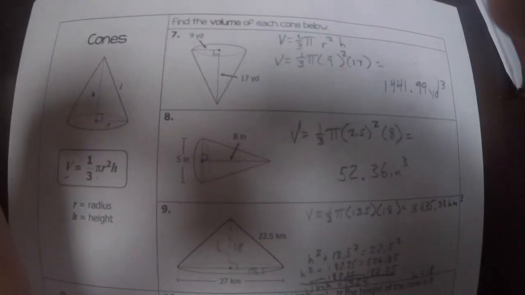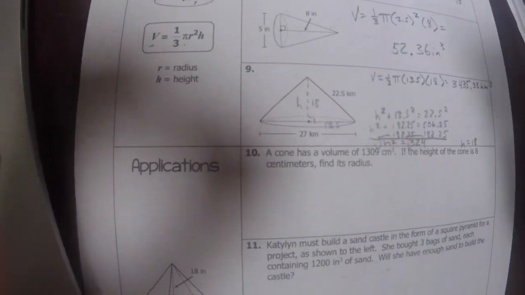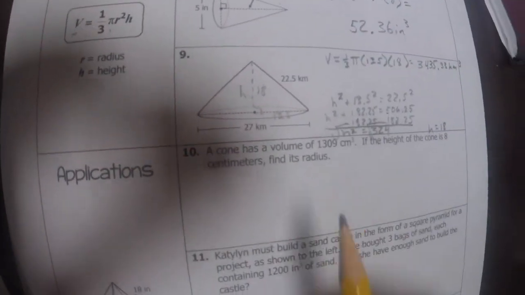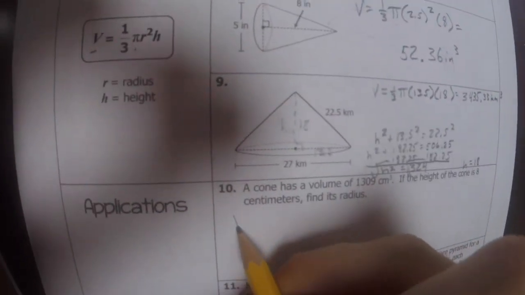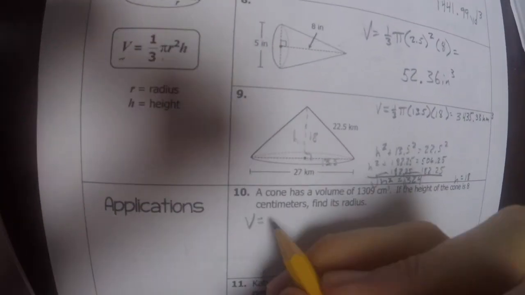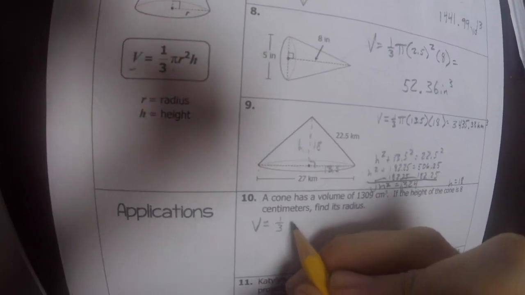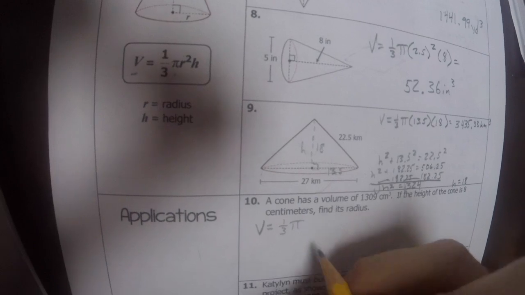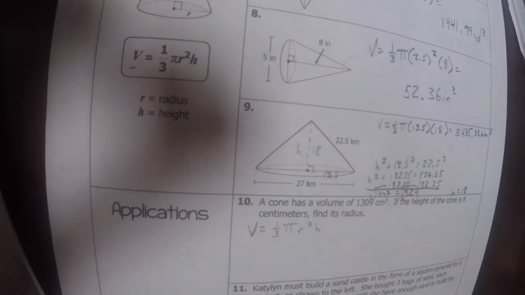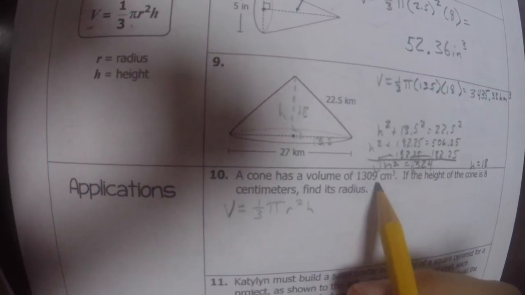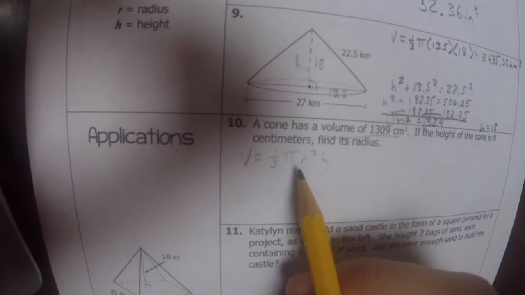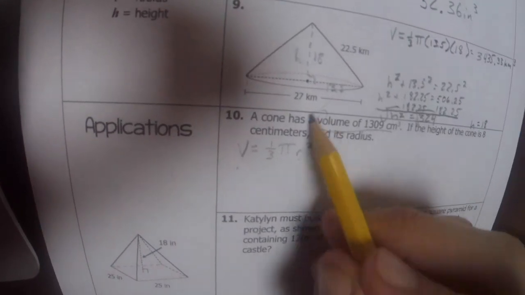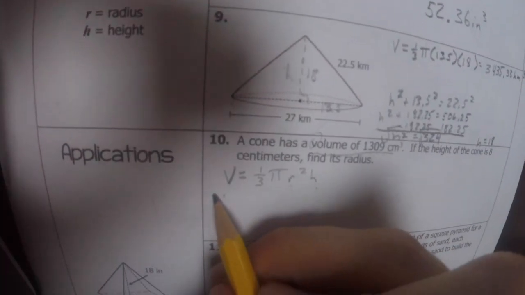All right, a couple more, then we're done. All right, a cone has a volume of 1309. The height of the cone is 8. Find the radius. All right, so I'm going to write down the volume of a cone formula, which is 1/3 pi r squared h. Volume is 1309. It says it right here. So I'm going to plug 1309 in for which letter? V, because volume starts with V. 1309 goes over here.